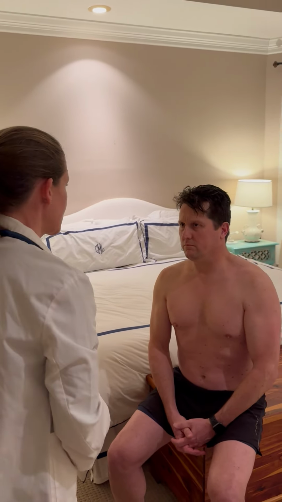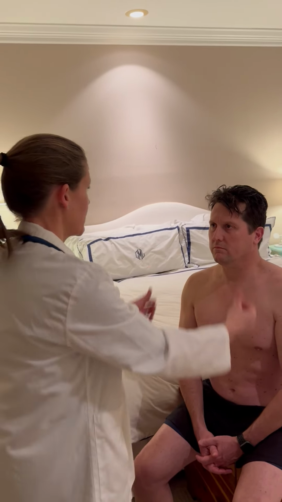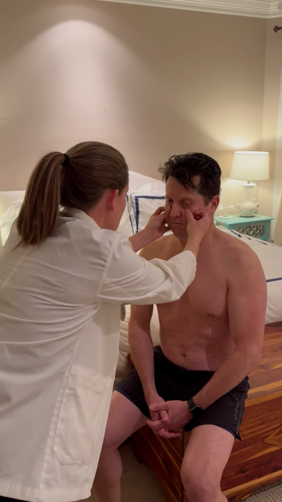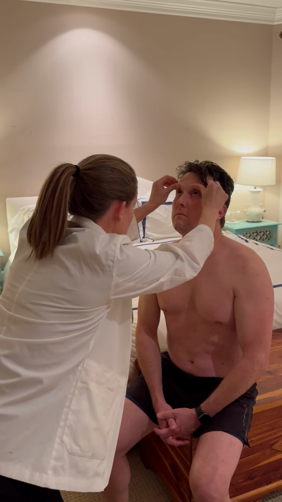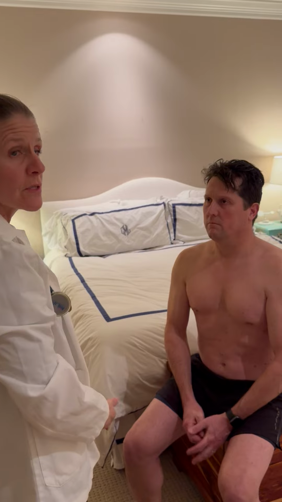Moving on to the eyes, the eyelashes and eyebrows are present. They are symmetric. The palpebral fissures are symmetric. I'm going to examine the lower conjunctiva. It is pink. There's no redness, discharge, or lesions bilaterally. On the upper conjunctiva, they're pink. There's no redness, lesions, or discharge bilaterally. The sclera are white.